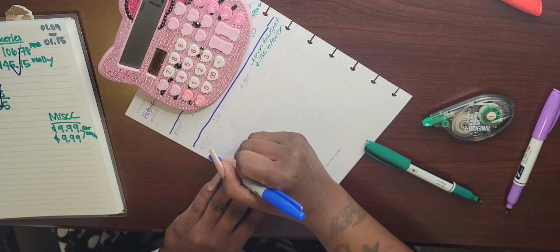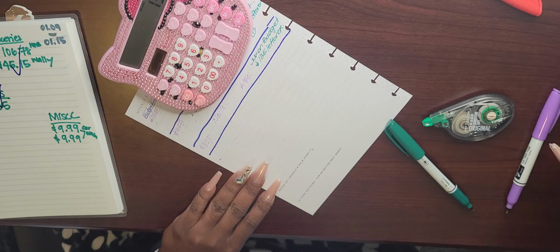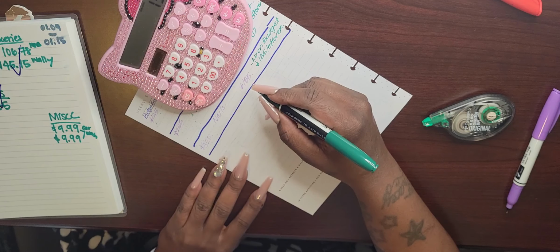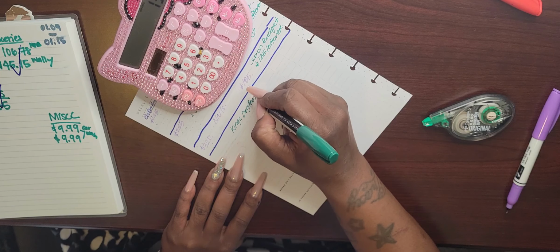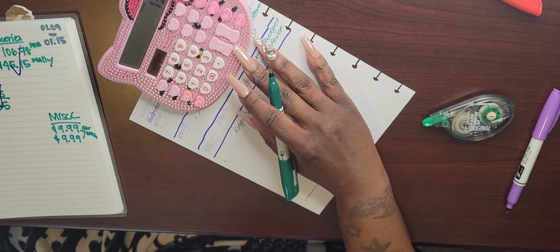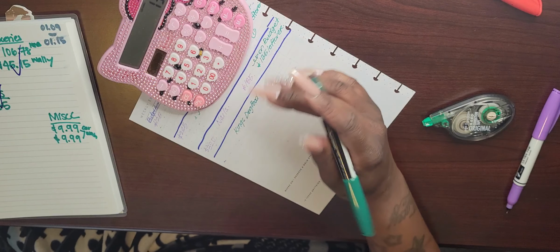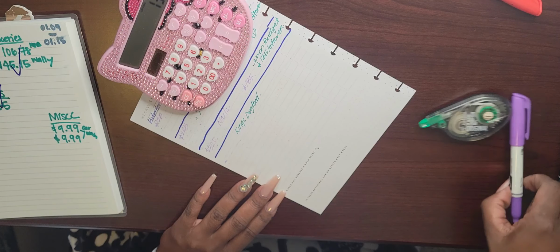Then we just had to get King some dog food. So King's dog food, remember I gave myself, how much do I give myself for King's dog food? I gave myself $95 for King's dog food.